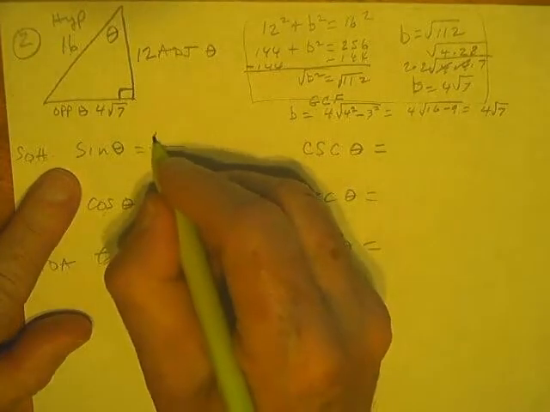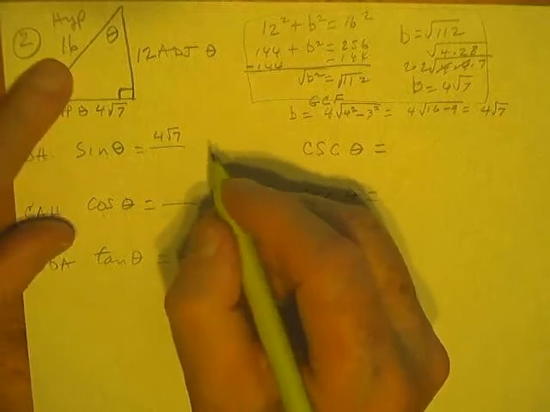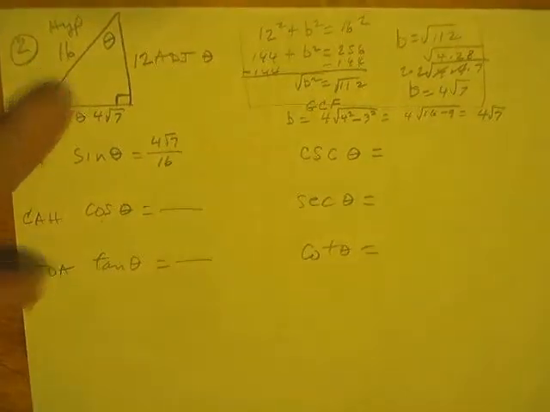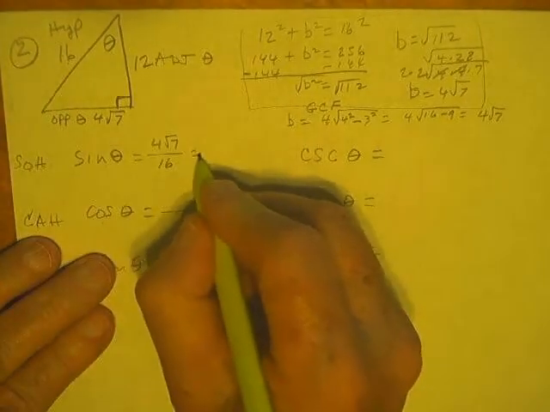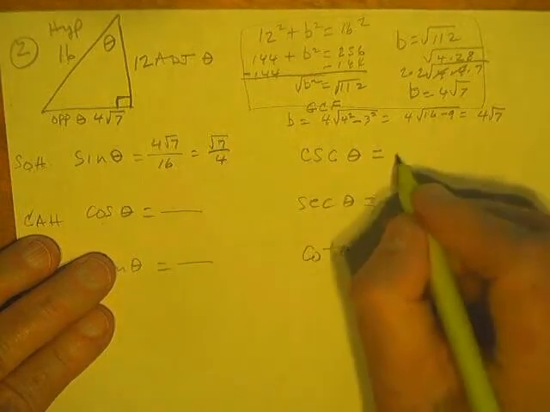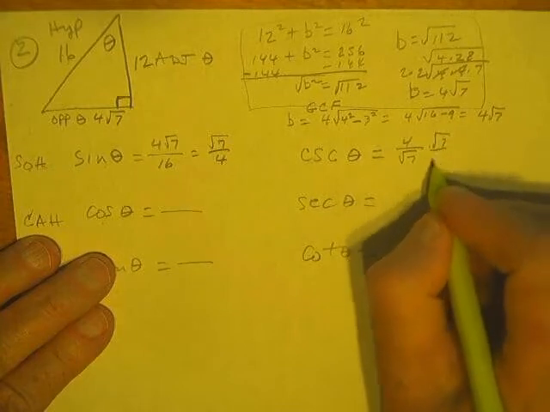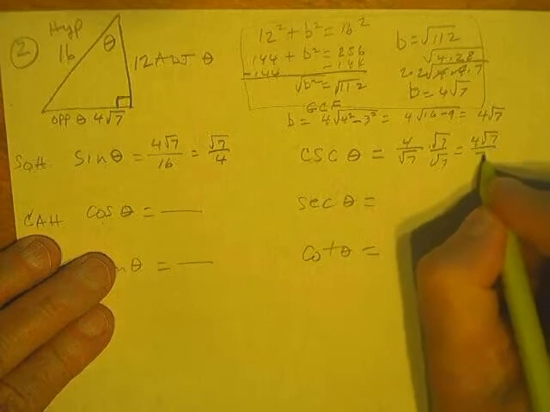Okay, so sine is 4 root 7 over the hypotenuse, that's 16. Opposite over hypotenuse. Reduce the fractions and you get that. Come over here and write 4 over root 7, and you have to rationalize this one, 4 root 7 over 7.